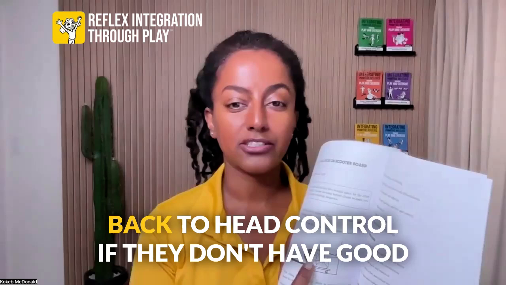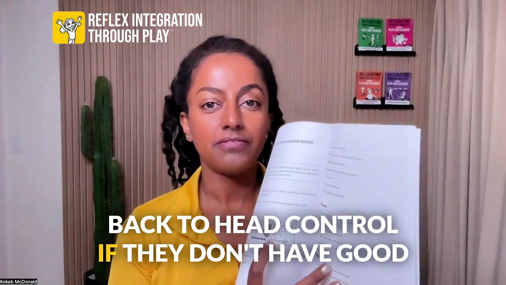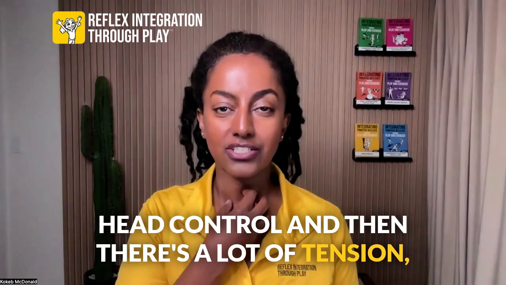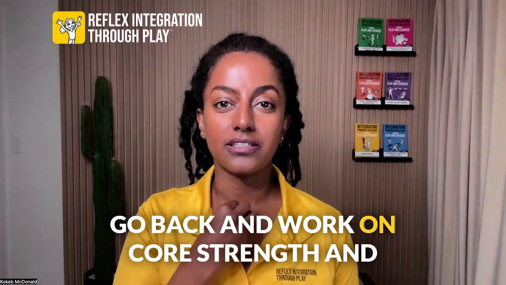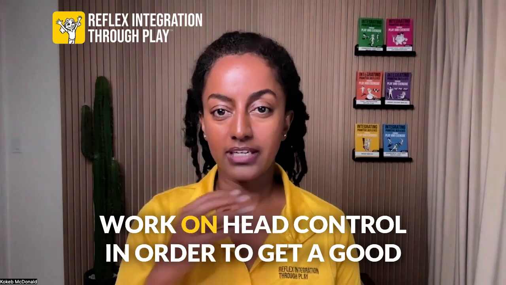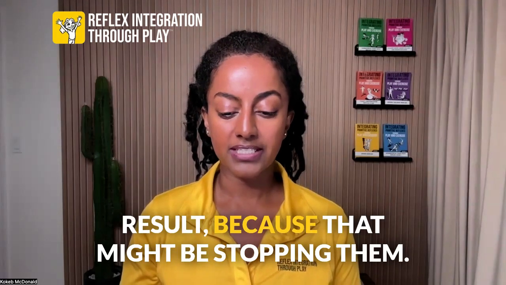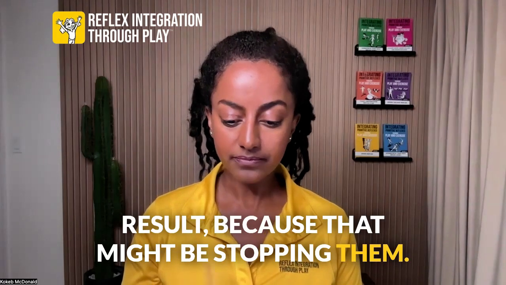Again, I want to go back to head control. If they don't have good head control and there's a lot of tension, go back and work on core strength and work on head control in order to get a good result, because that might be stopping them.